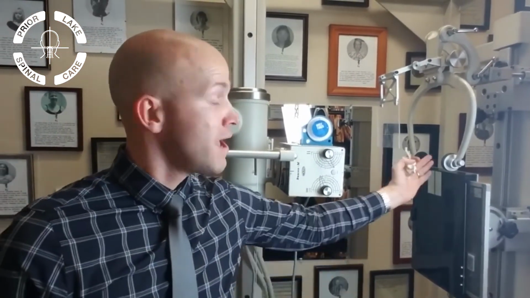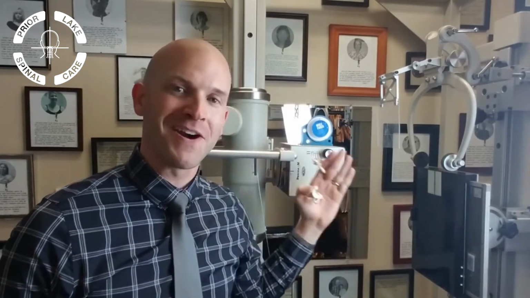So we want to clamp a person in, don't worry, they're padded, so that we can take a very accurate x-ray from the front, the side, and the top, and we can figure out exactly what may be causing your headache so you don't have to suffer anymore.